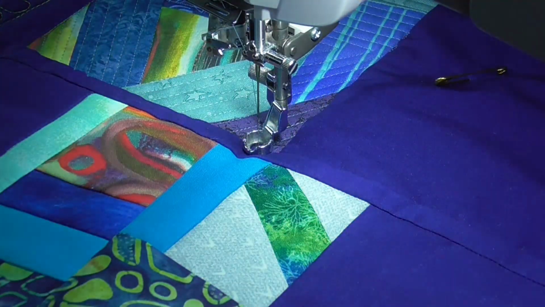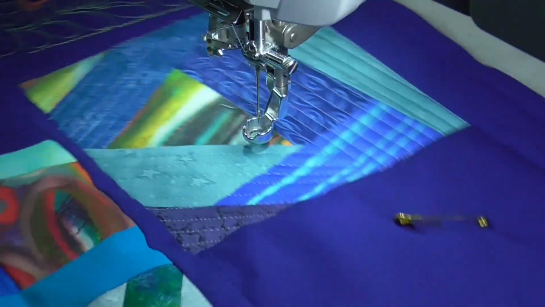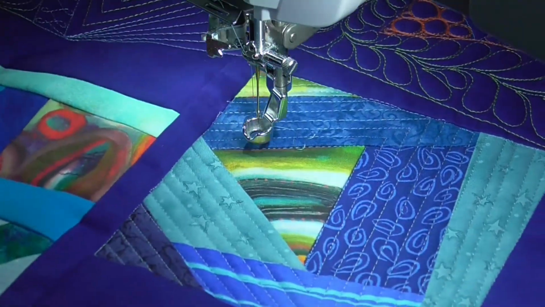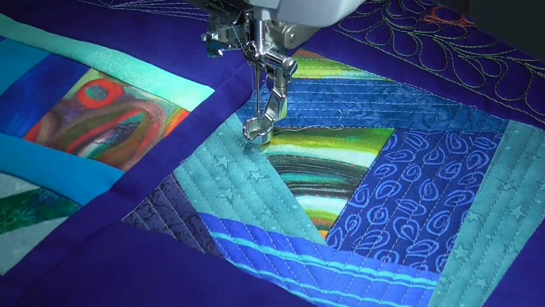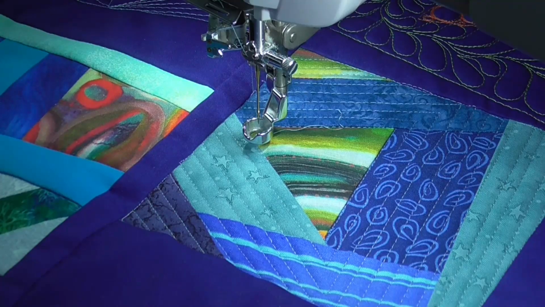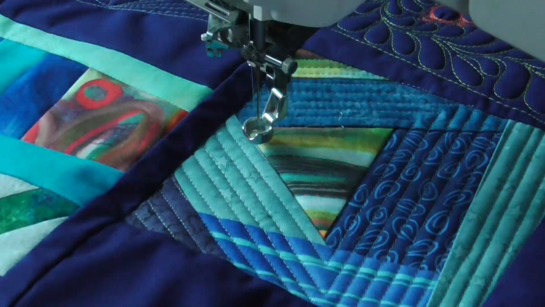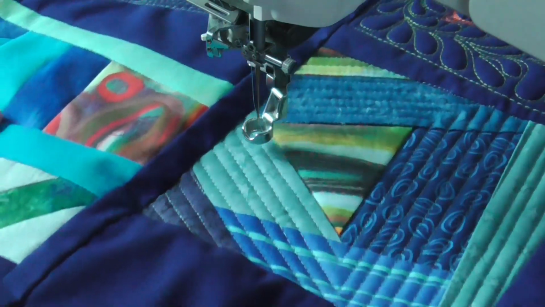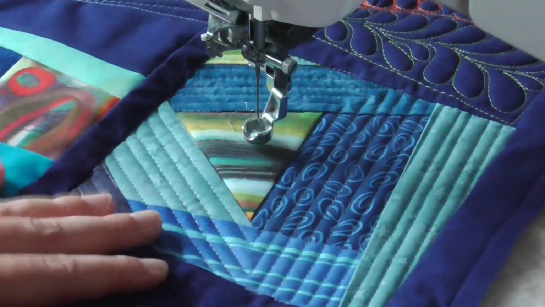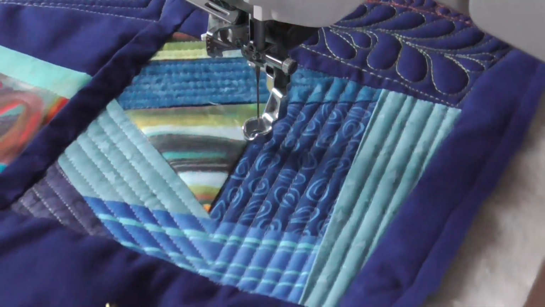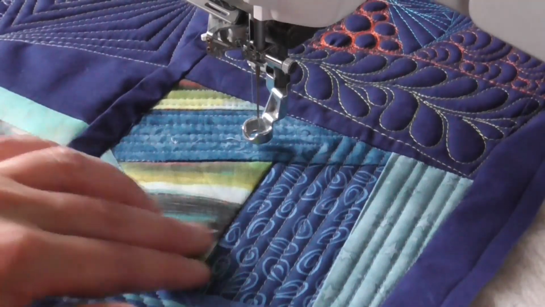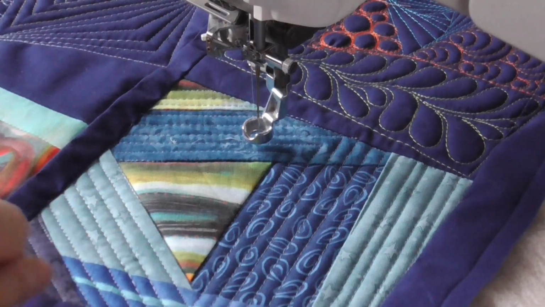It's very simple ruler quilting, and here we can see. Again, I will switch off the light because then, with the light from the background, from the window, you can actually see the very nice texture play here. For now, I will leave this part unquilted.